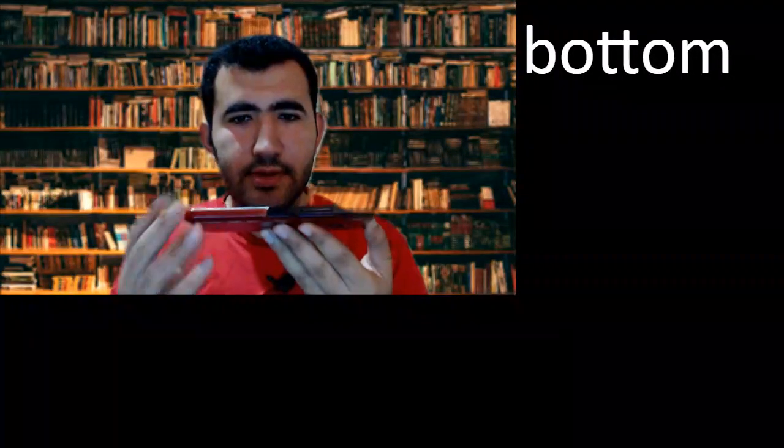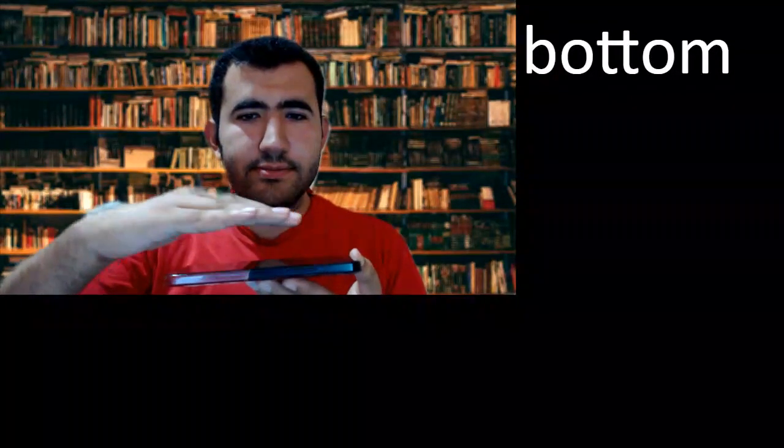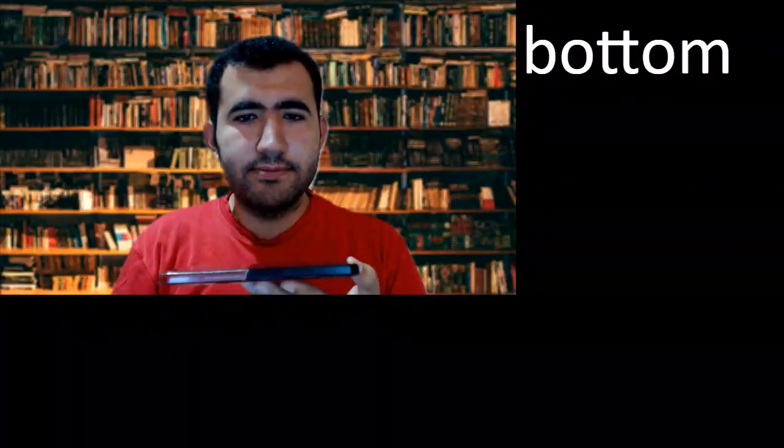Okay, this is nice. Bottom. Bottom. So if there is a mobile phone, this is the bottom. And this is the top. This is the bottom and this is the top. Okay? So the bottom is the lowest part. If you have something like this, the lowest part would be this. This is the bottom and this is the top. Top, bottom.